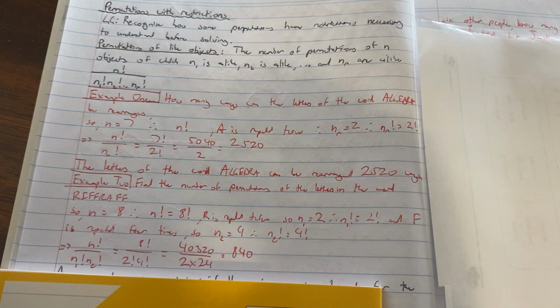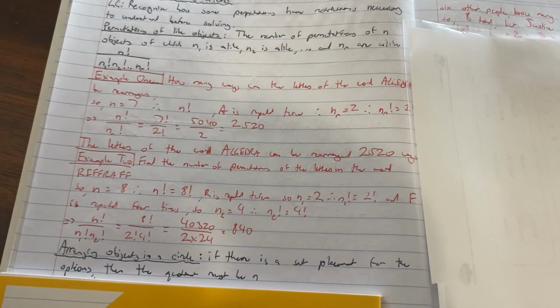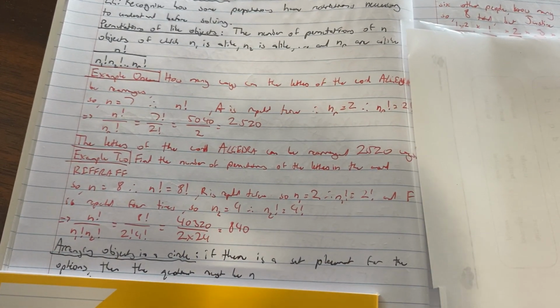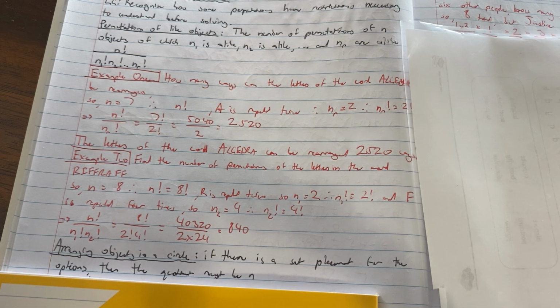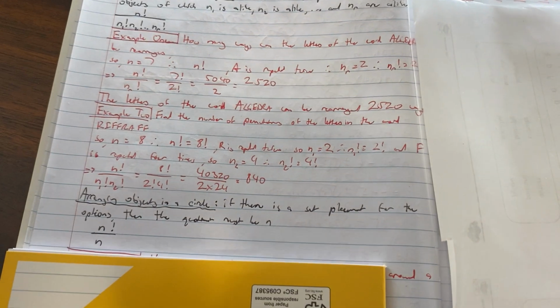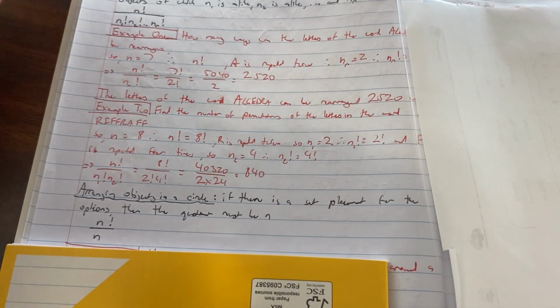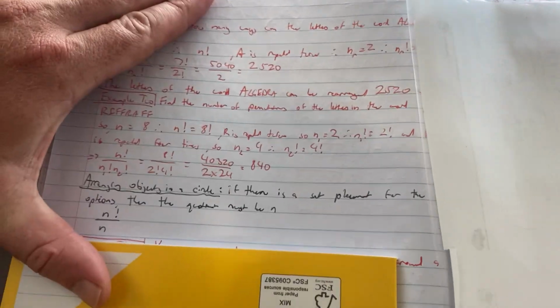Now for the next thing we're going to observe, arranging objects in a circle. If there is a set placement for the options, then the quotient must be n. So how we write this one down, guys? n factorial divided by n.